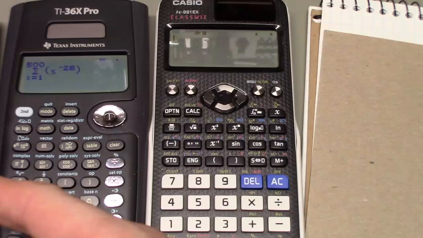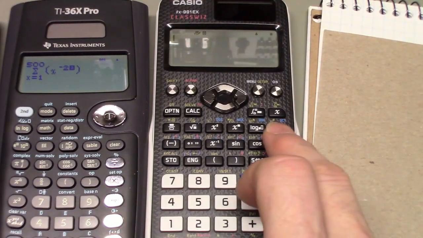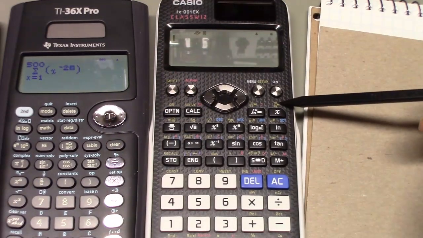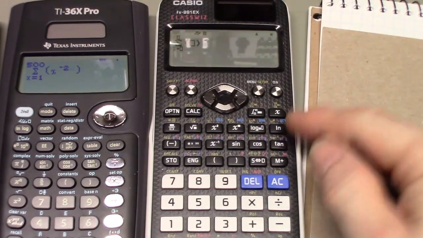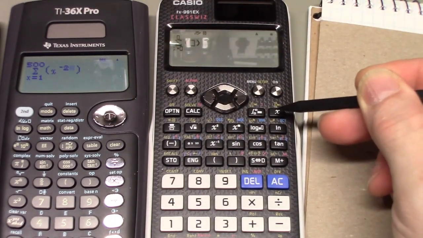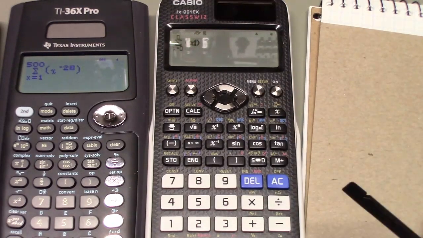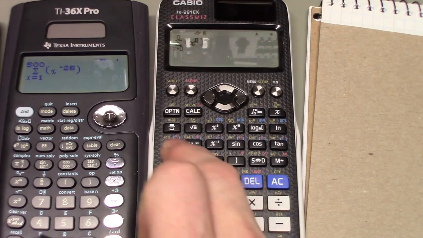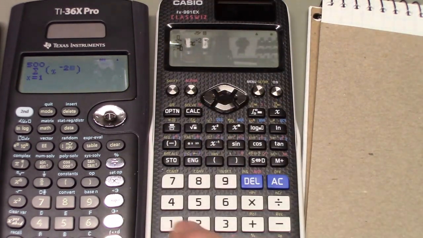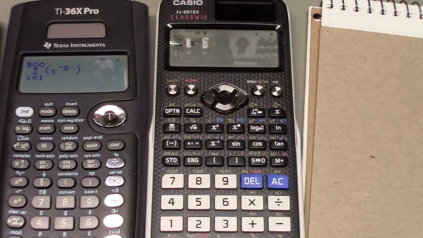Then we'll come over to this Casio. It's basically going to be the same as the first Casio, because it's actually in the same location right there. So shift, that gives us the formula. Now this one actually has a dedicated key for X. So I just hit that, which gives us our X in the formula, to the -2, 1 to 500.